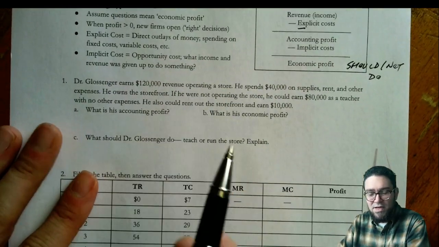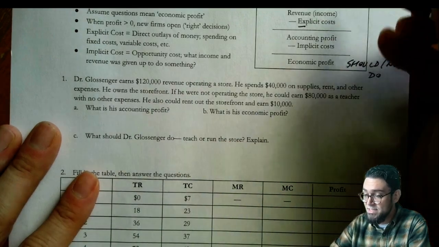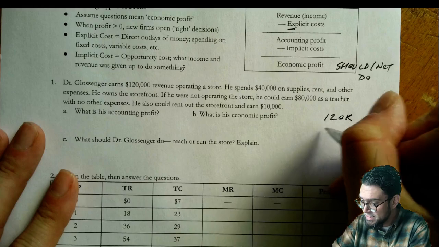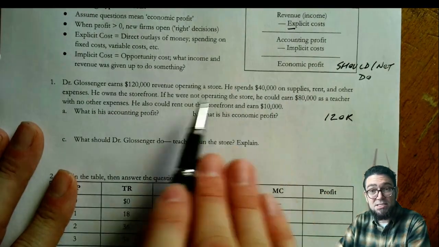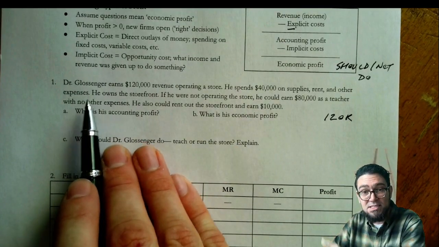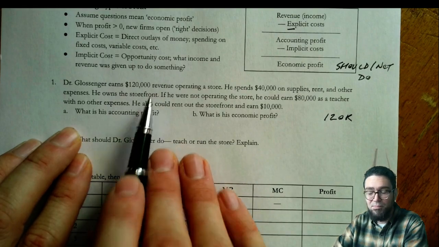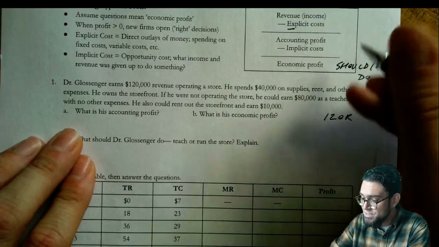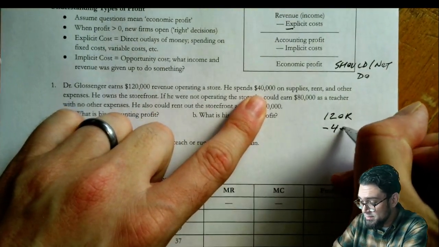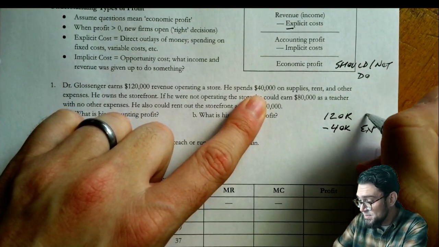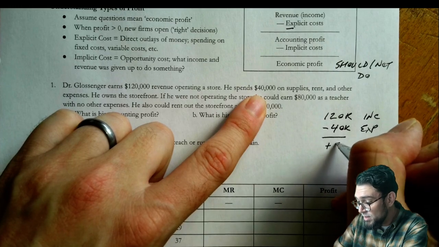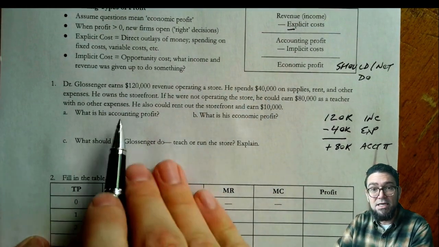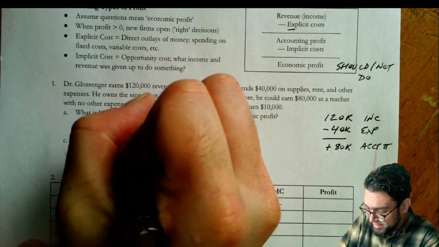Dr. Glassinger earns $120,000 of revenue operating a store. So that's this number that starts up here. That's how much income Glass is making. So we have 120,000, and then it says he spends 40,000 on supplies, rent, other expenses. Those are the explicit costs. It also says he owns the storefront. So we subtract out our explicit costs of 40,000. That's our explicit, and this is our income. And that leaves Glass with positive 80,000 of accounting profit. So accounting profit here, positive 80K.